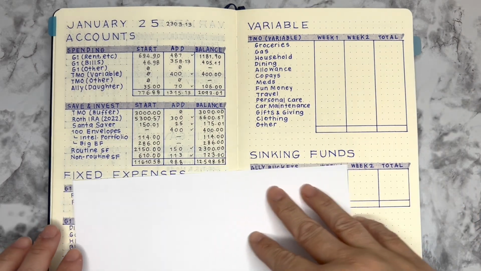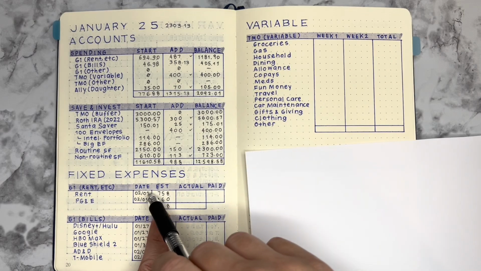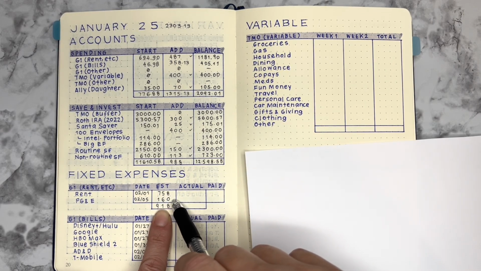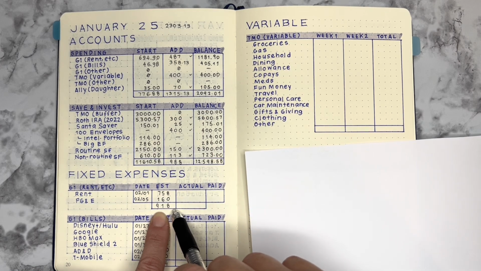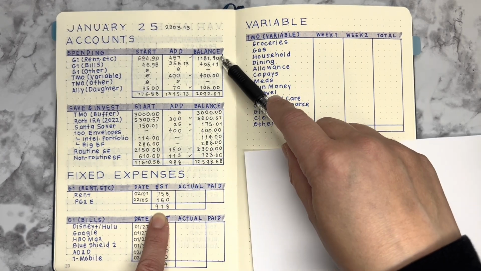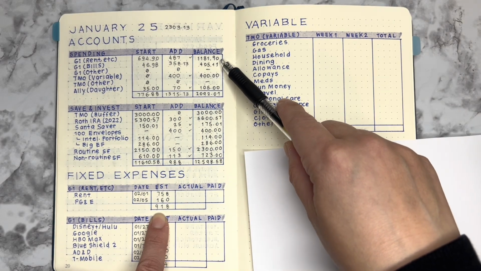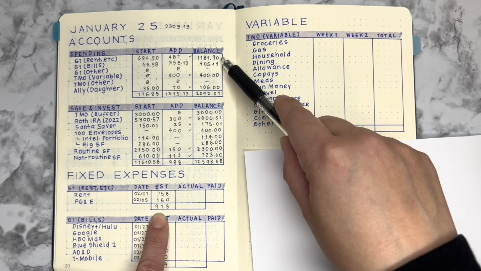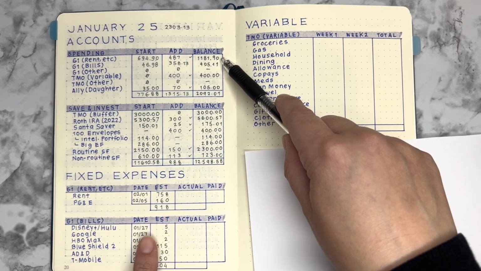So the main things I'm going to look at here are my rent, etc. So am I going to be able to pay my February rent and my February PG&E at $918 budgeted? And the answer is yes. So I'll be able to pay it with this $1,181.90 and still have some money left over.